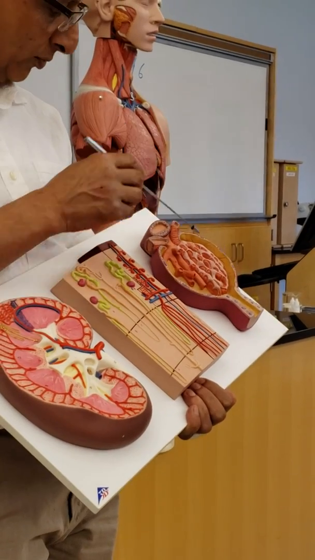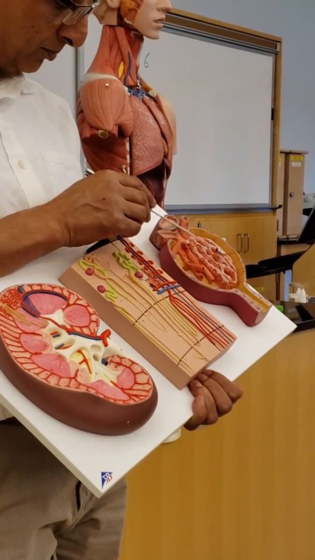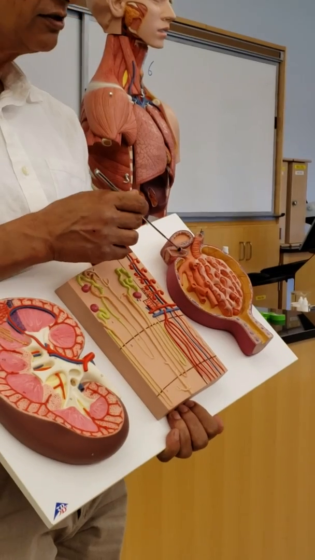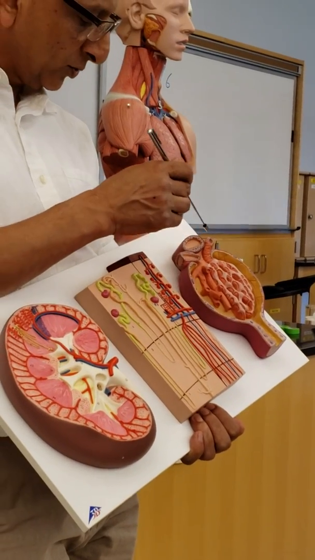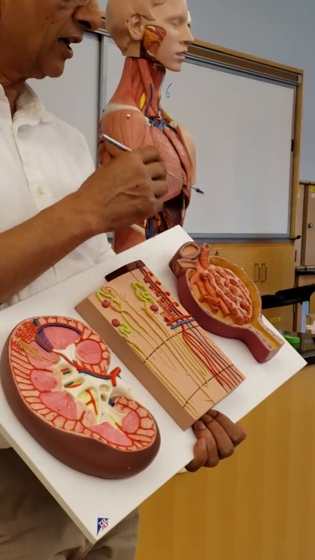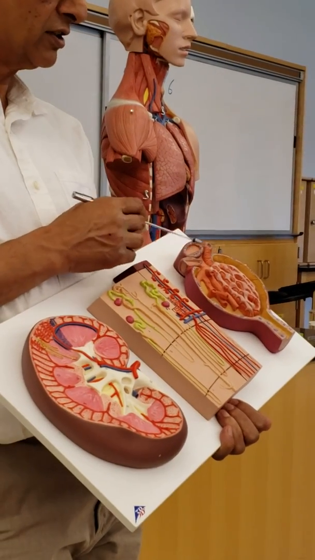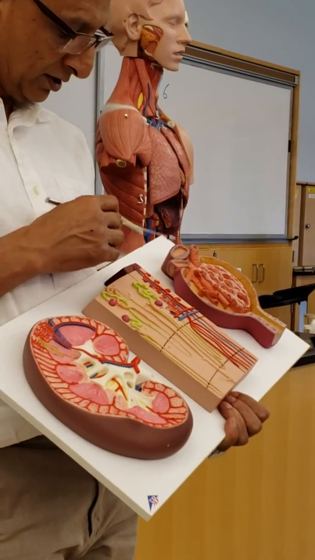And what is this space here? Capsular space. What are these cells called? Podocytes. What is this here? Afferent arteriole, and this one? Efferent arteriole. This one here, don't worry, okay? Just ignore for now.